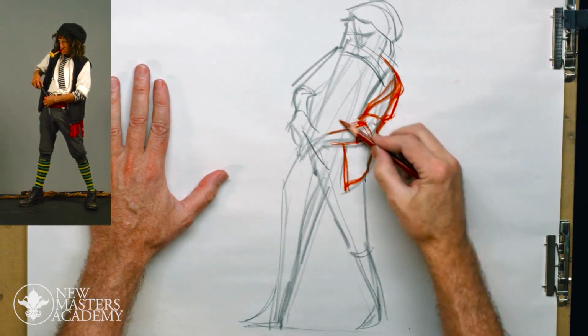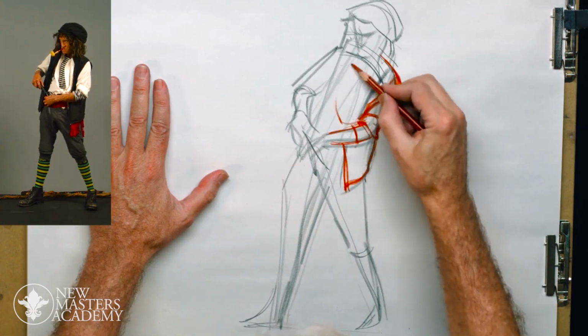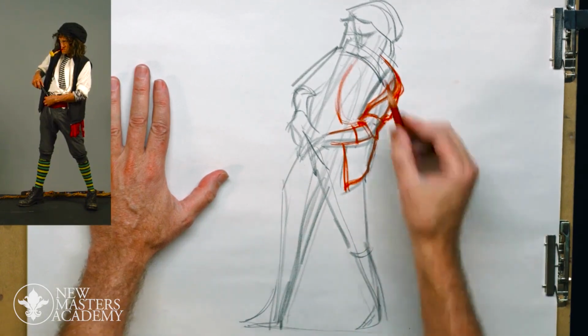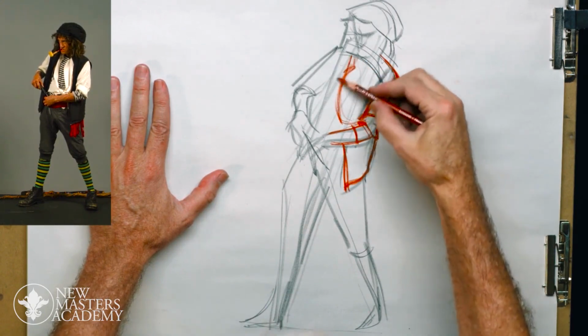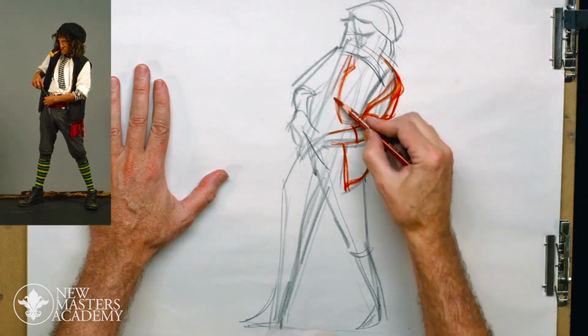Okay? From here, I'm going to go back up, because I want to bring your eye back up in here. So I'm seeing this, pulling from there, his shirt.